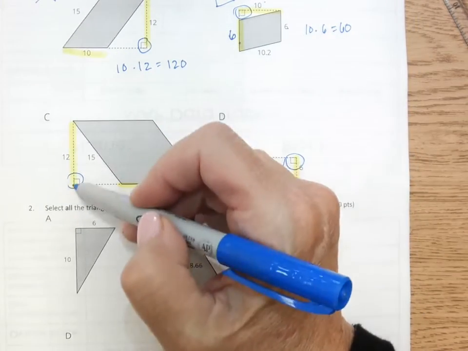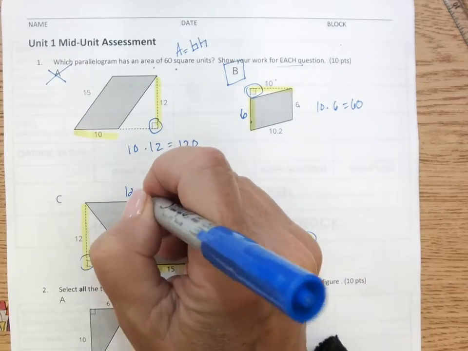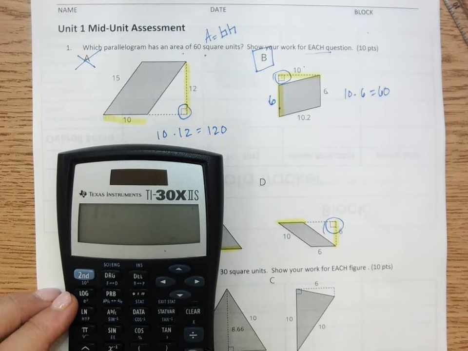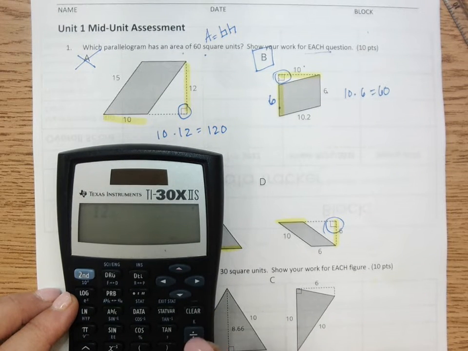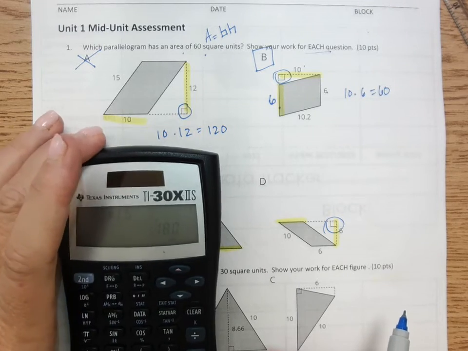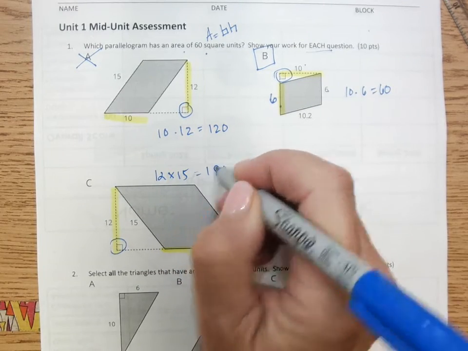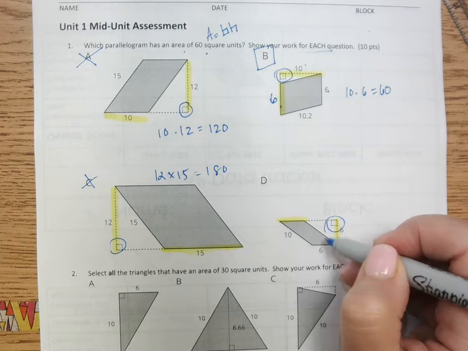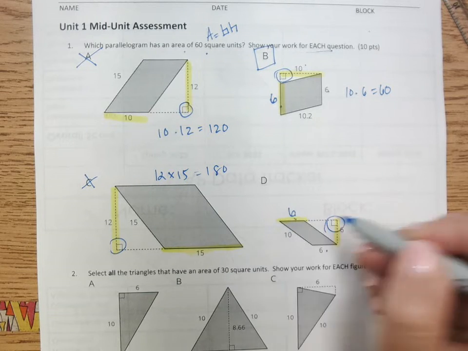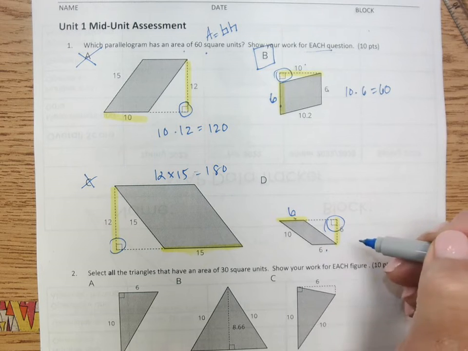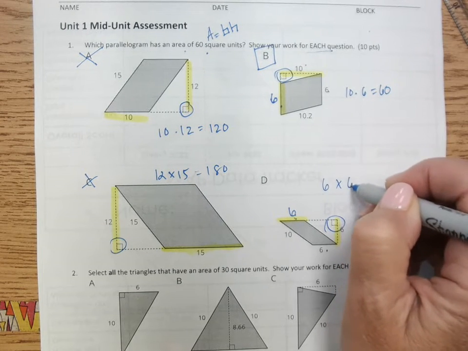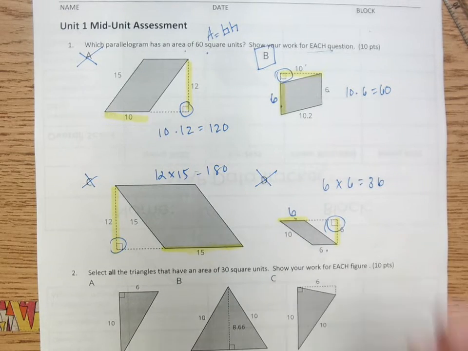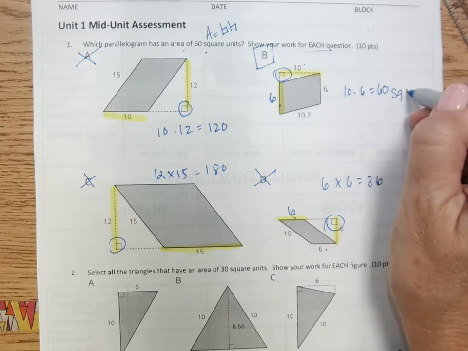All right, down here I've got 12 times 15. So I'm going to use my calculator. 12 times 15. That is 180. So that one does not work. Next one, I've got 6. And then I don't know the length of this line, but I know once again that that is a parallelogram. Opposite sides are parallel and equal. So 6 times 6, which is 36. So no. So the correct answer for this question was B. It was 60 square units.